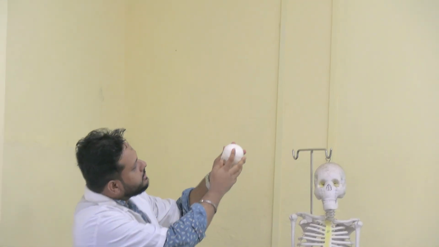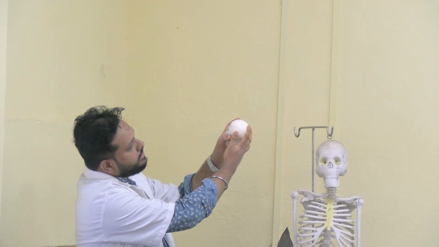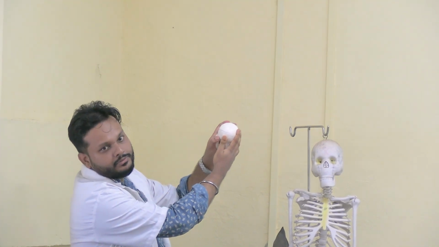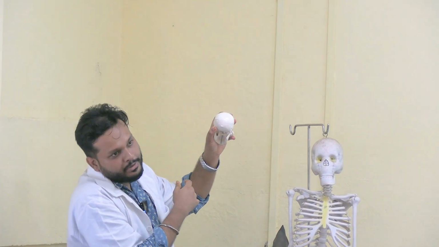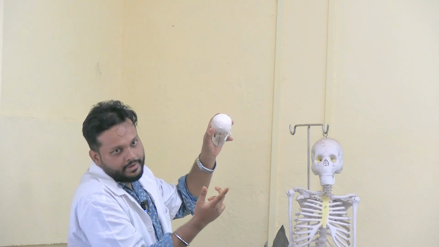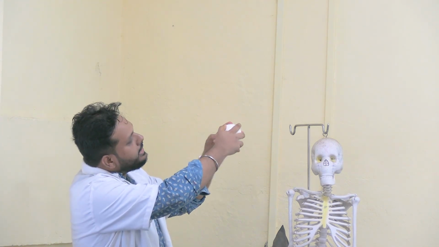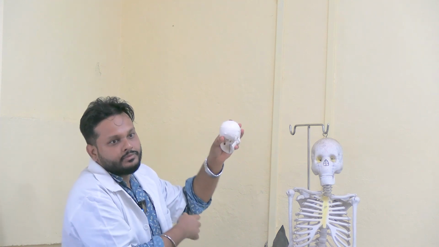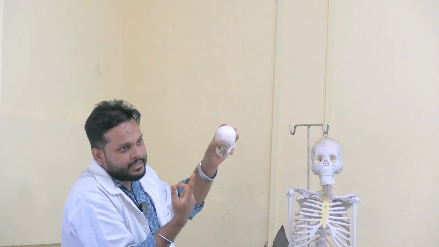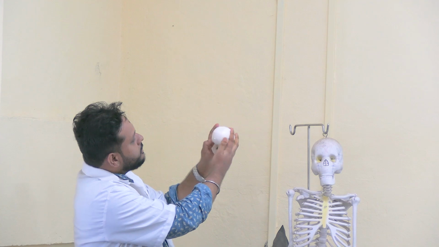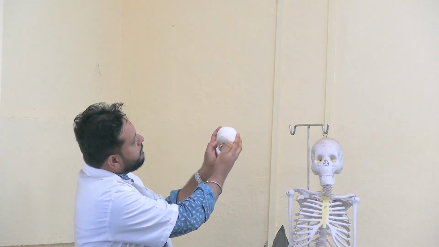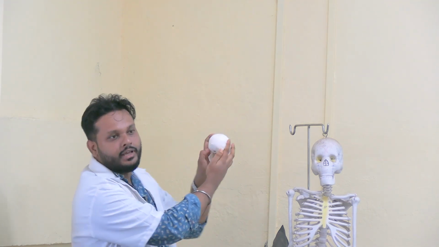Which suture is this, in between the occipital and mastoid? Occipito-mastoid suture. In between the parietal and mastoid? Okay? This is the location where the mastoid foramen is present, adjacent to the occipito-mastoid suture.